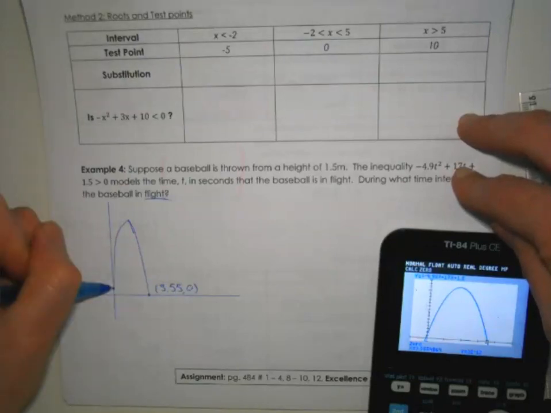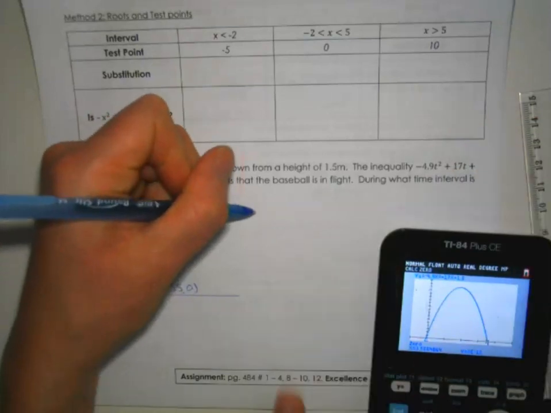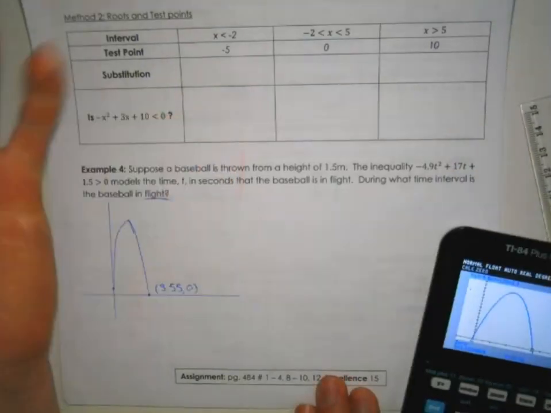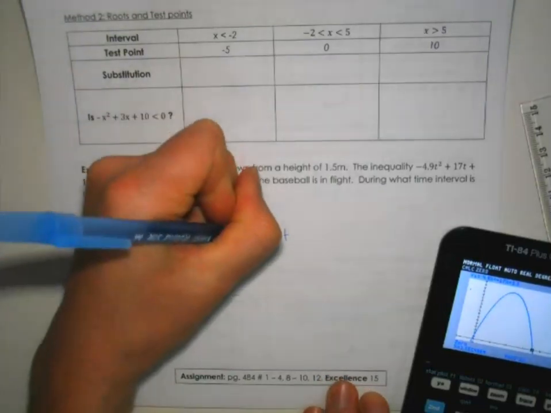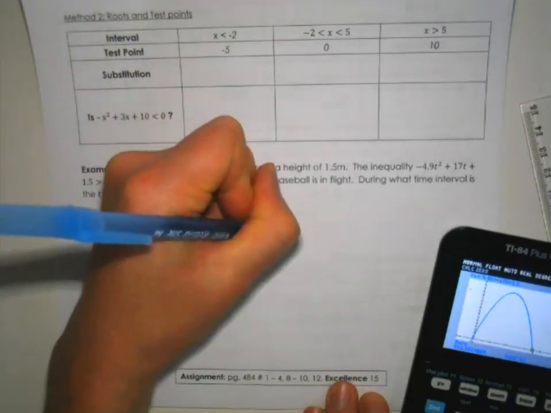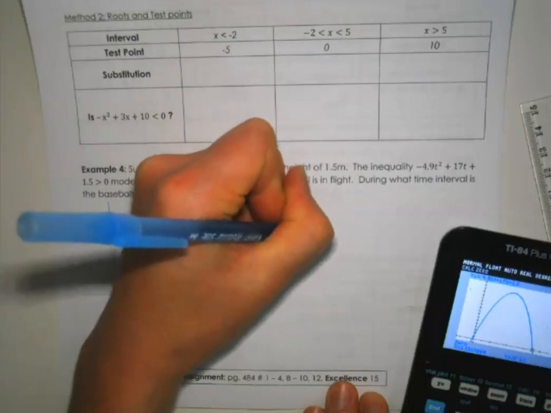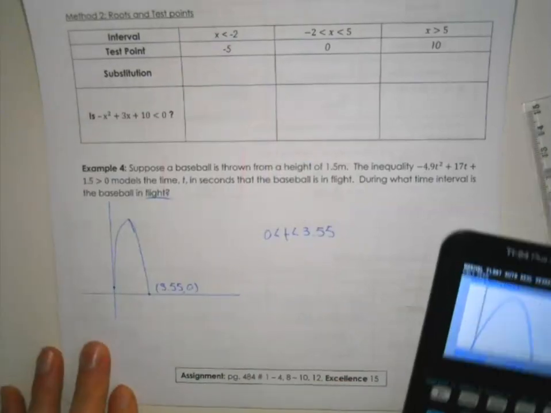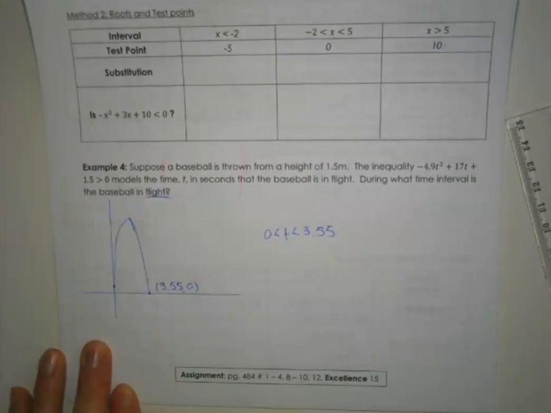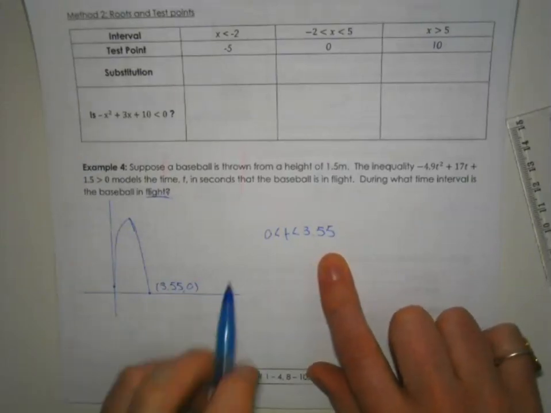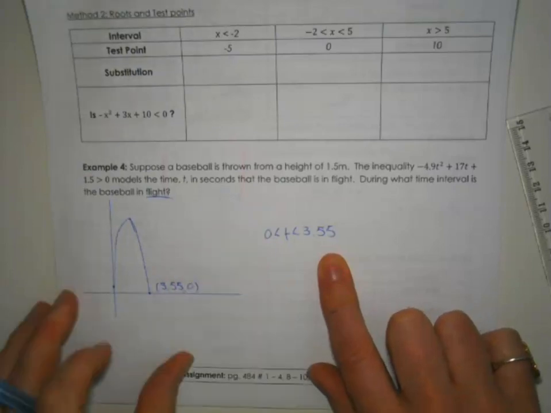So if we went from 0 to 3.55, that means the ball was in flight for 3.55 seconds. So we could say t was greater than 0 and less than 3.55. And of course, on a test with a written question, you would write out that verbal answer as well, that the baseball was in flight for 3.55 seconds. Make sure you use the units that are given.